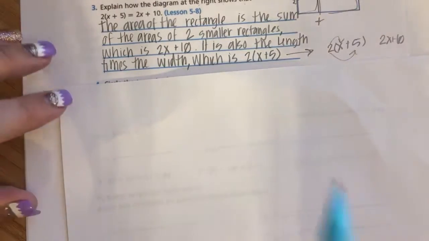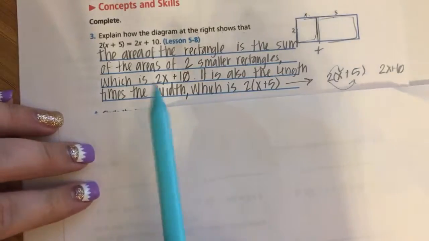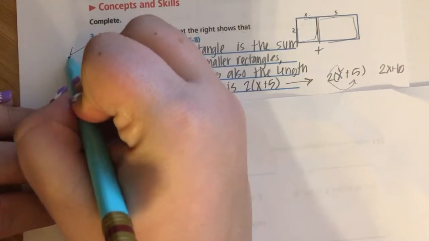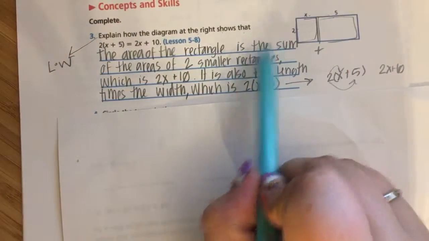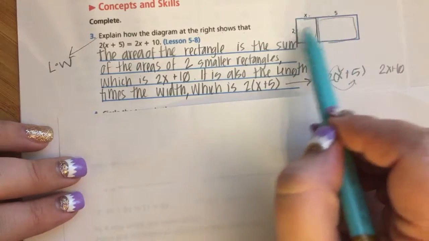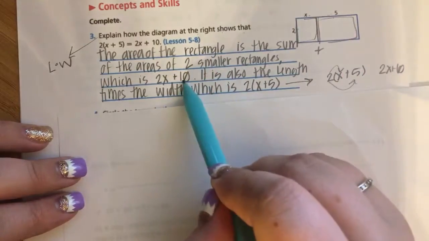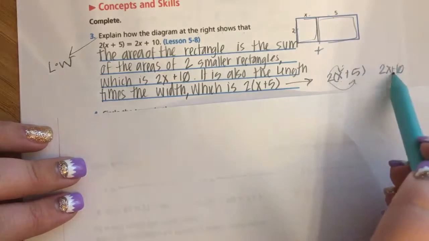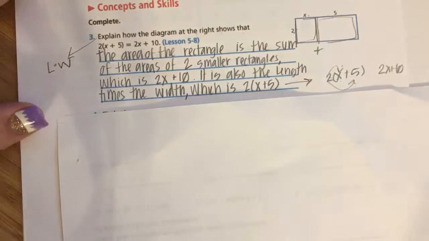Now, explain how this diagram, it has two squares or maybe two rectangles, shows that 2 multiplied by the sum of x and 5 is equal to 2x plus 10. So the area of the rectangle is the sum of the areas of each rectangle. So I could find the 2x plus the 2 times 5. So that'd be 2 times x plus 10.